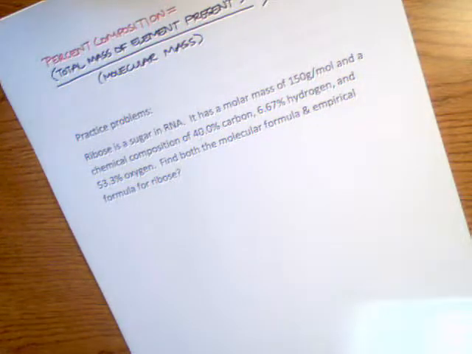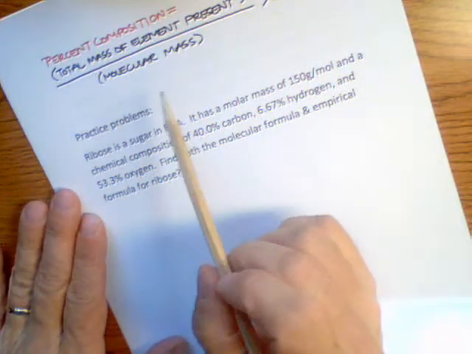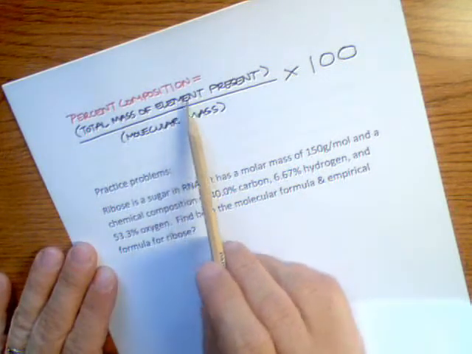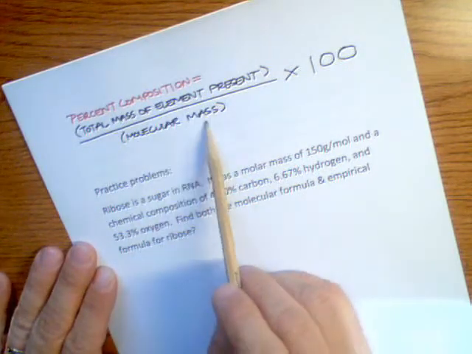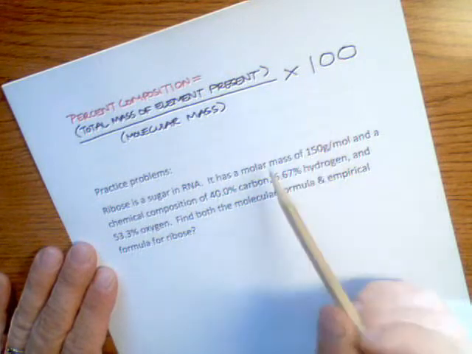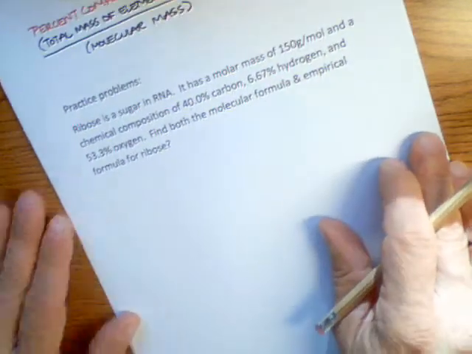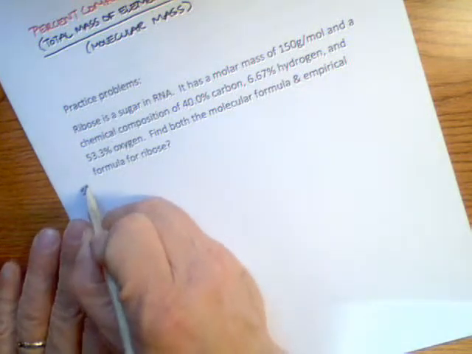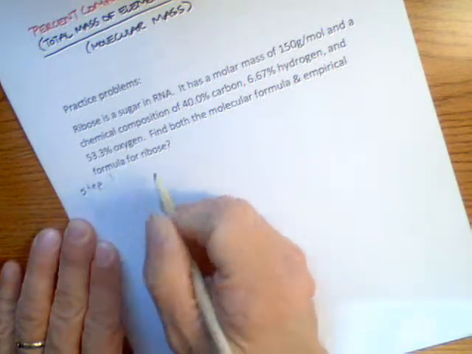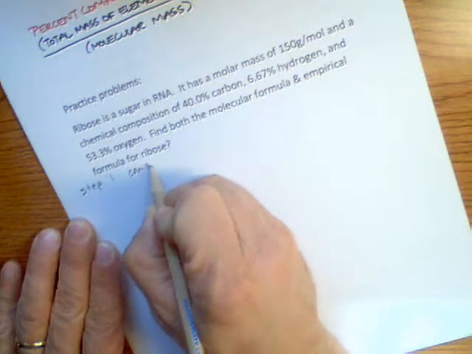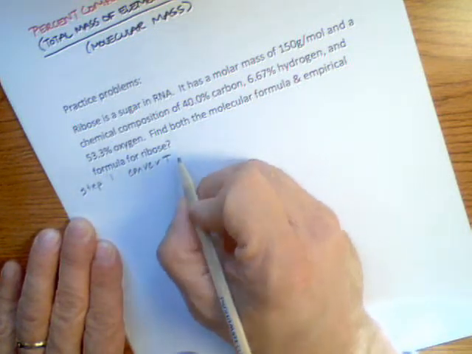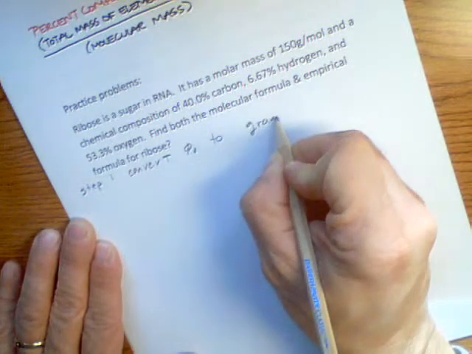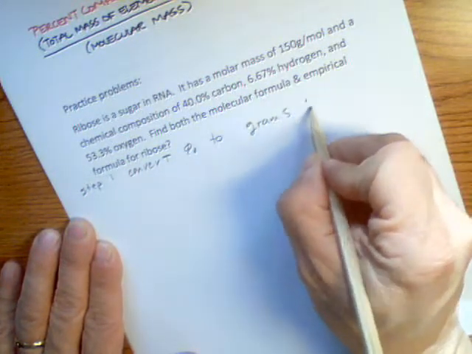Well, in order to do that, we're going to need to determine the percent composition. The total mass of the element divided by the molecular mass times 100 will give us our percent composition. So what we're going to do first, let's break this down into steps. Step 1, we're going to convert percent to grams. All right? So let's do that first.